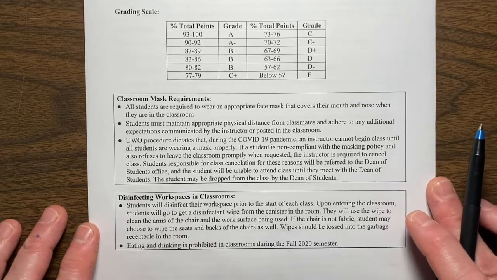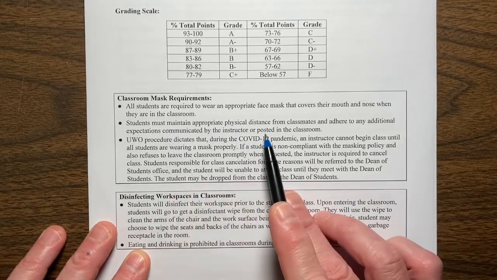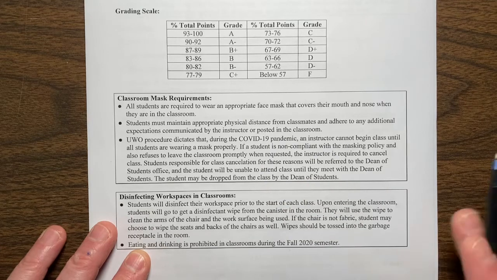This information here is what I added into the syllabus dealing with how we're going to stay safe in this pandemic. Everybody has to wear a face mask that covers your mouth and nose. You have to maintain appropriate distance.